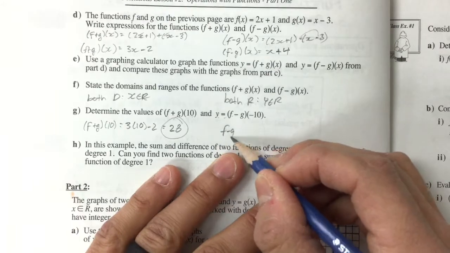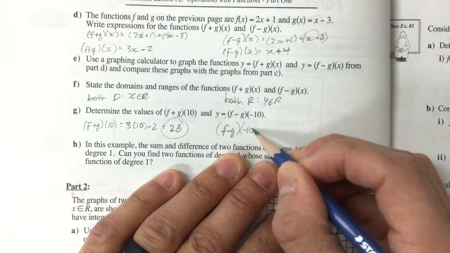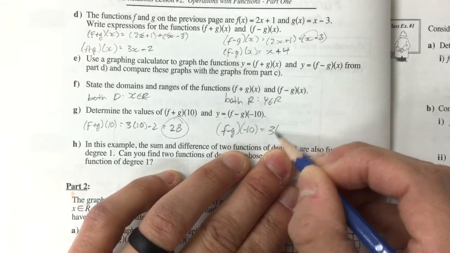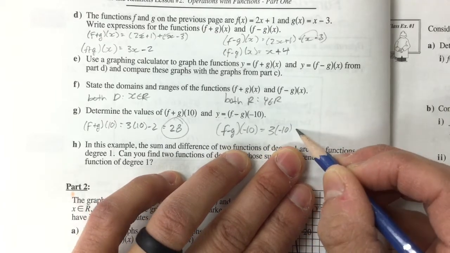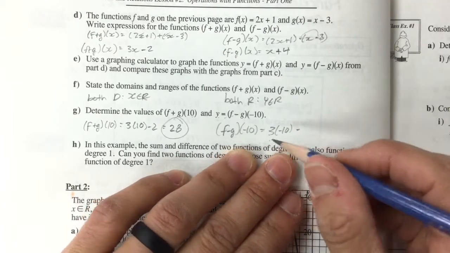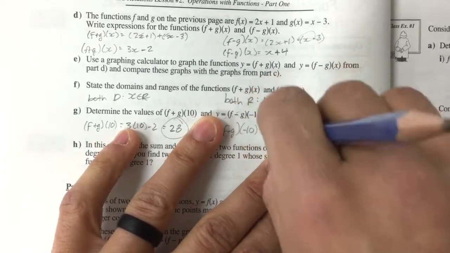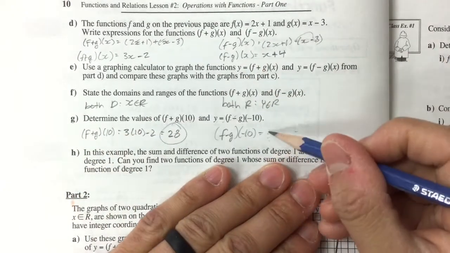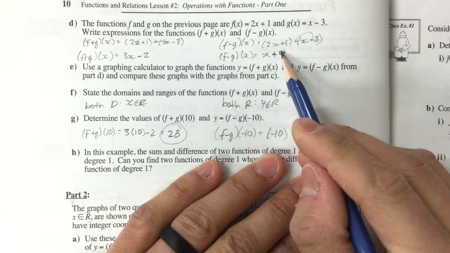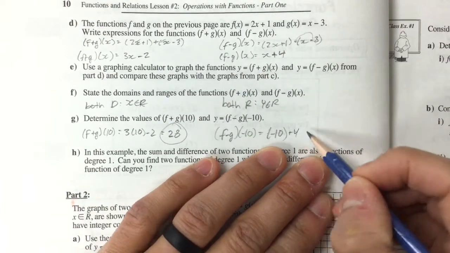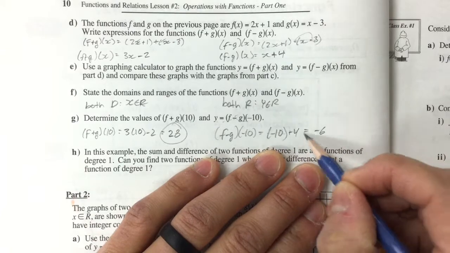And f minus g of negative 10, we'll do the same thing, but in this case we're going to be adding a negative number. So negative 10, we're plugging it into this equation, x plus 4, which is equal to negative 6.